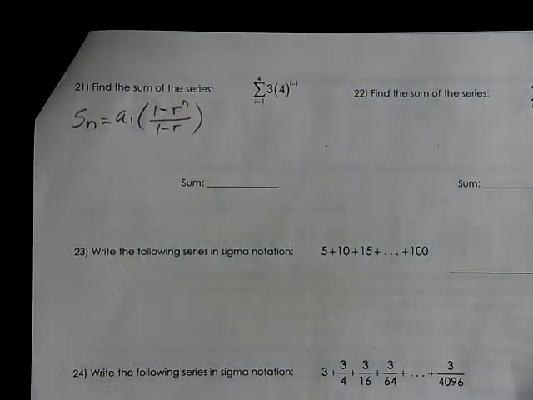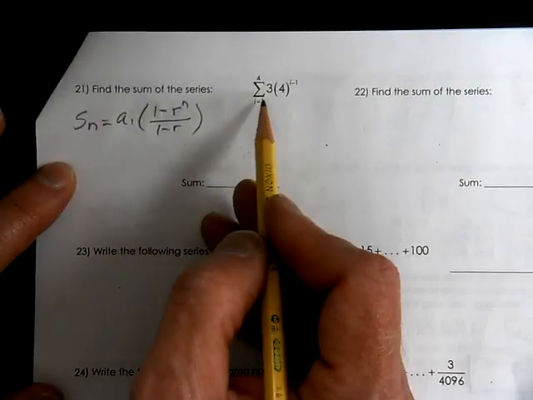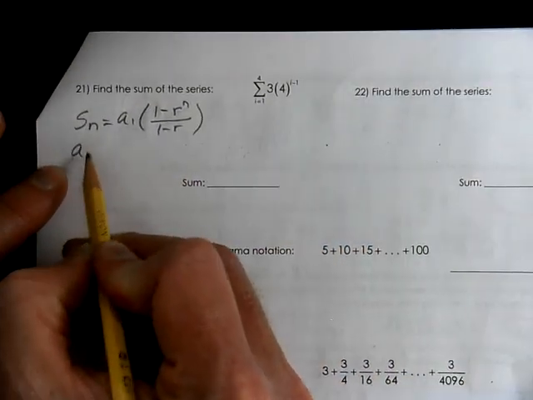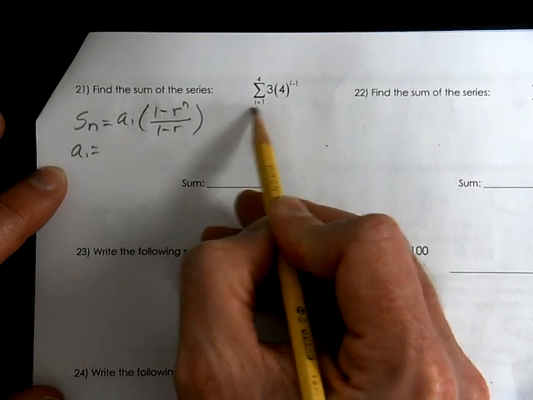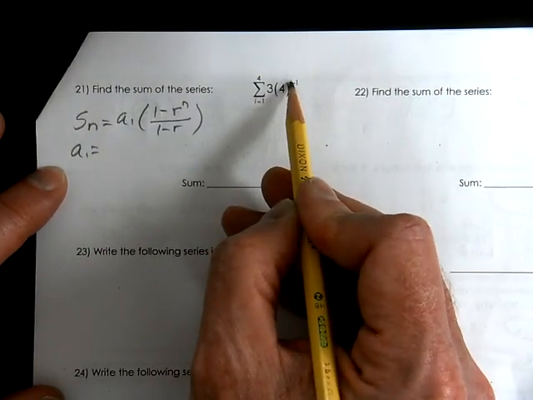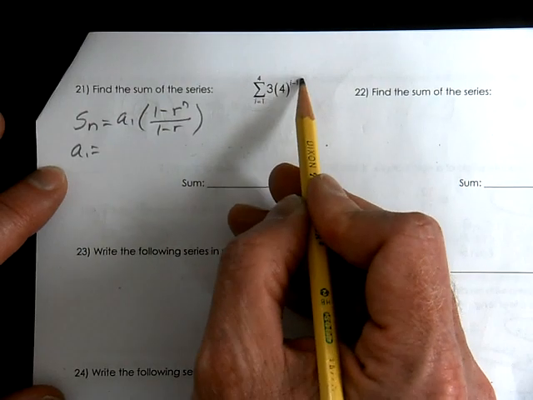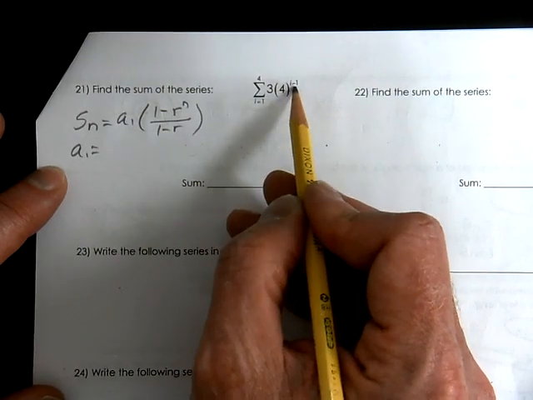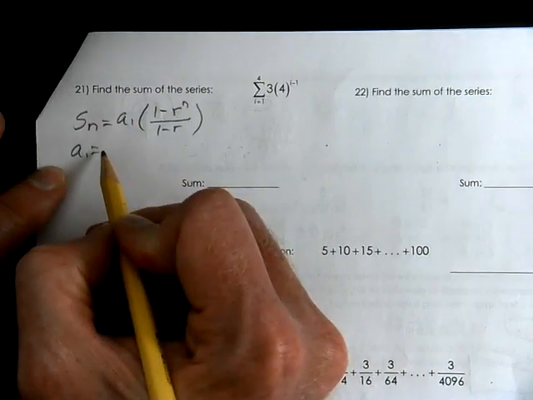That should be our rule you want in your note card. To figure out our first term, we need to plug in this bottom number into our rule. So we plug it in. 1 minus 1 is 0. 4 to the 0 is the value of 1. So our first term is 3.